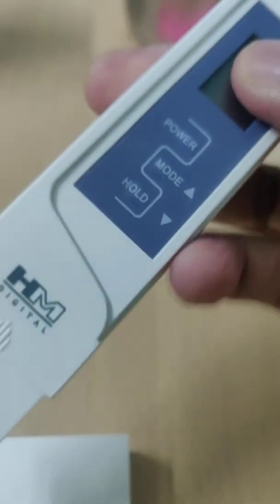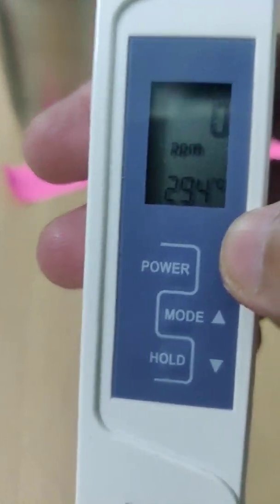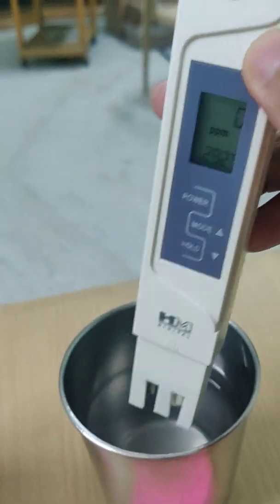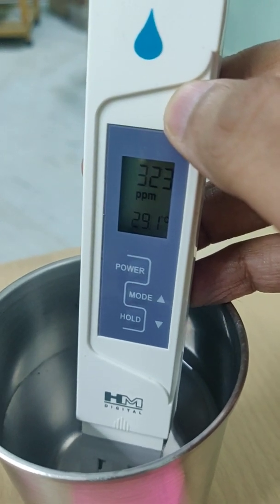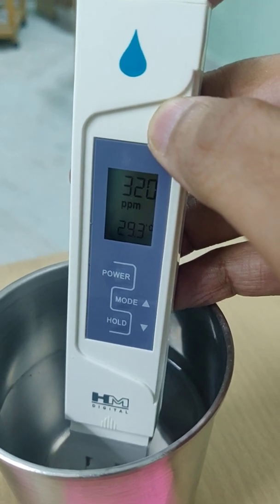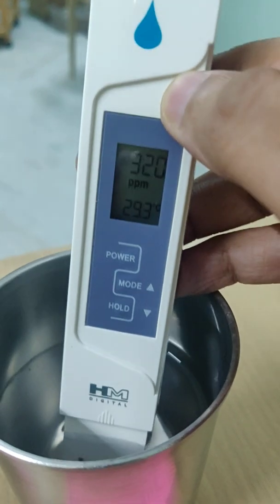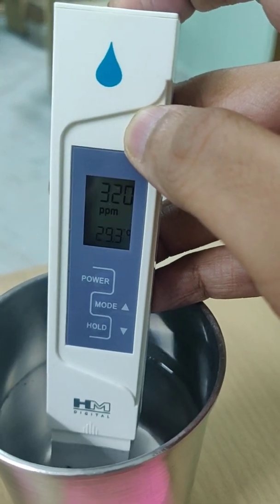Okay, so let's begin with this. I will switch on my monitor. So now you see here it is showing 0. Now I will use it directly in borewell water. So now you can see here, the ppm is around 320. So it is slightly higher than the acceptable one, because what the WHO says is up to 300 is acceptable. So it is around 320. It is not so bad, but it is okay.